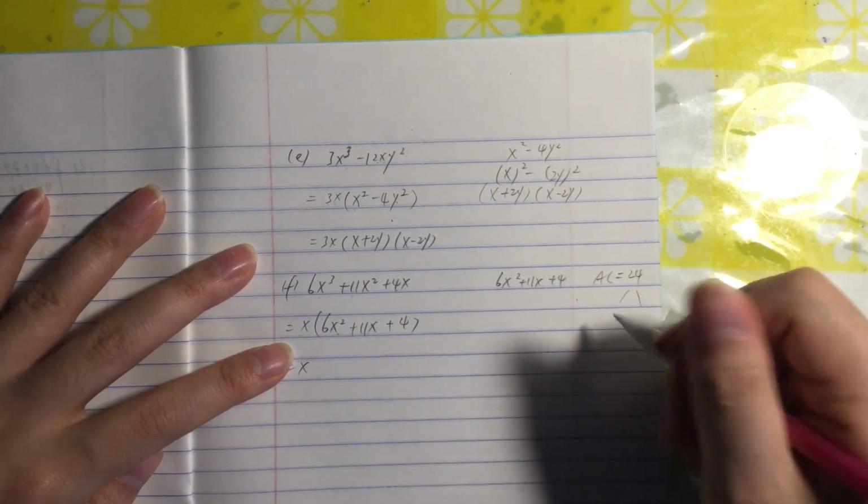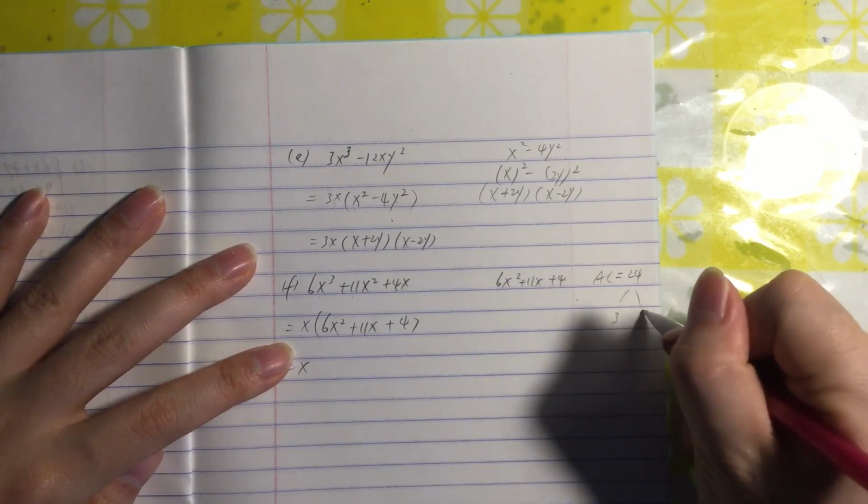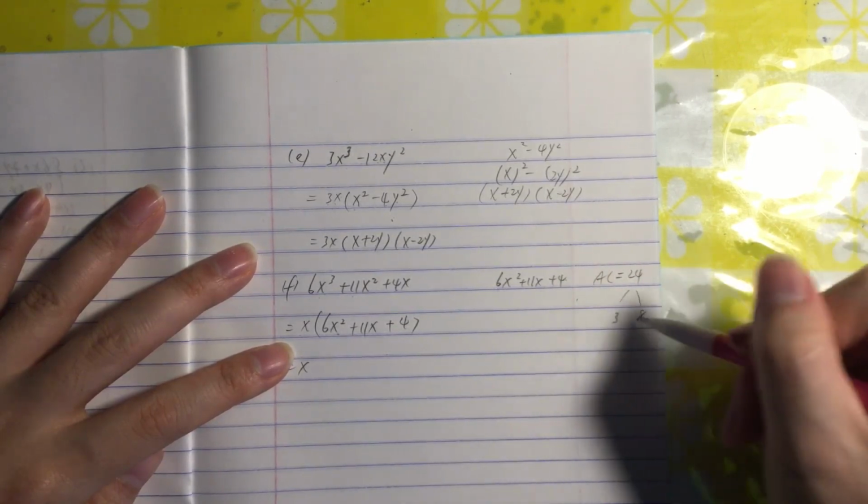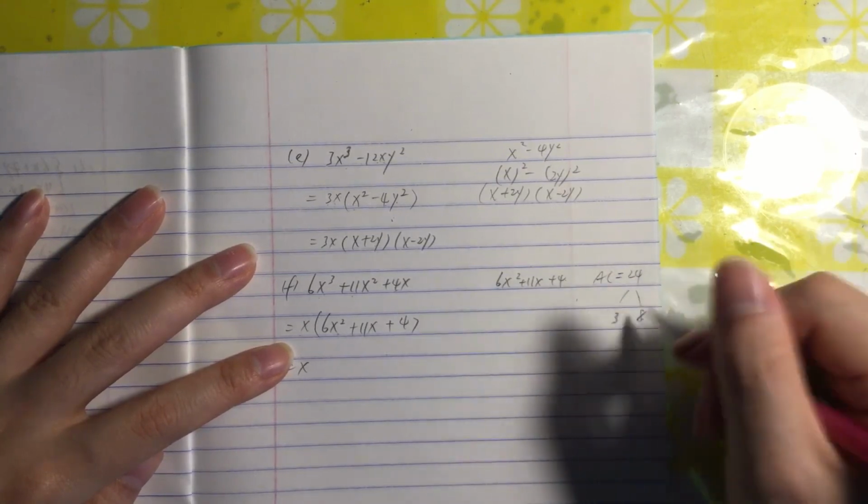The only choice for us is 3 and 8. 3 times 8 is 24. 3 plus 8 is 11. So 3 and 8 works.